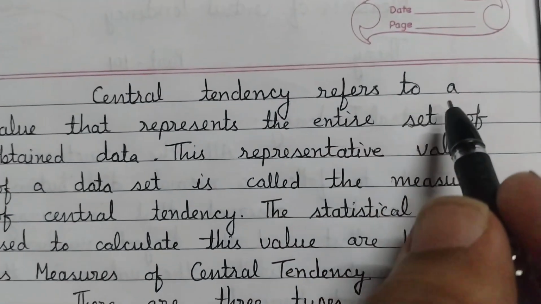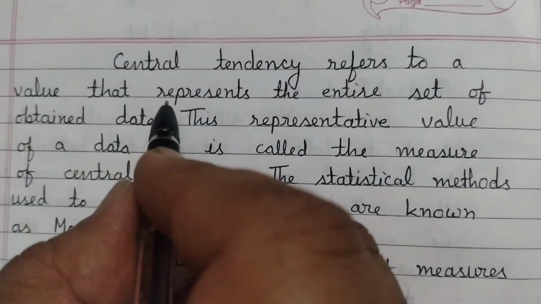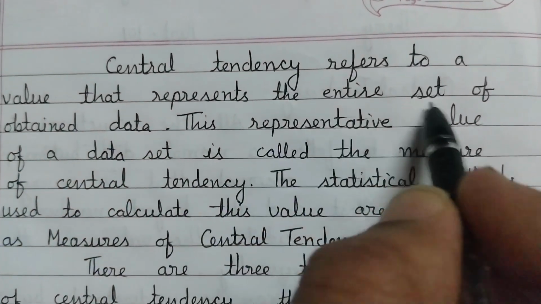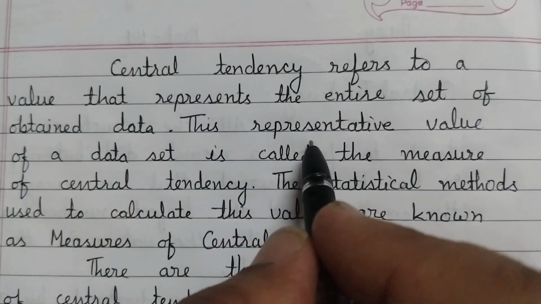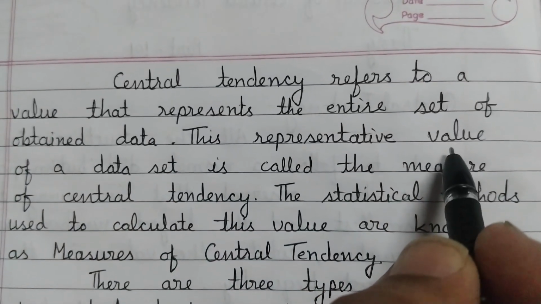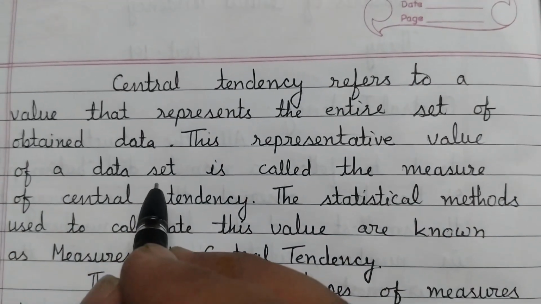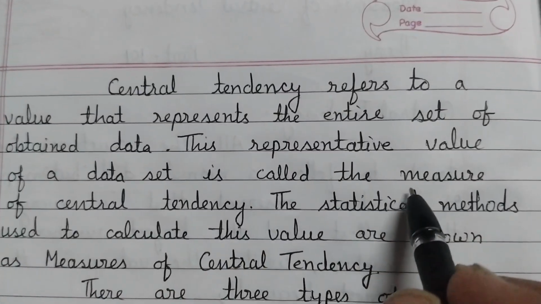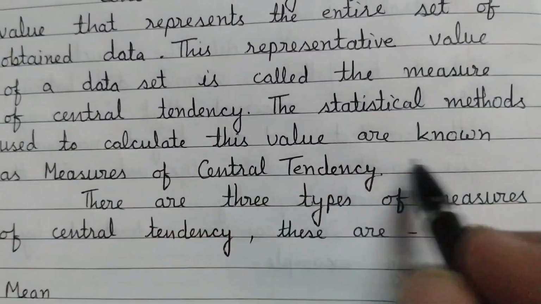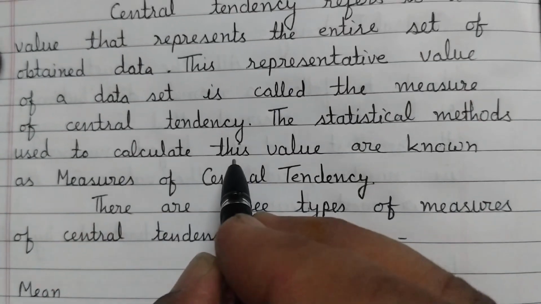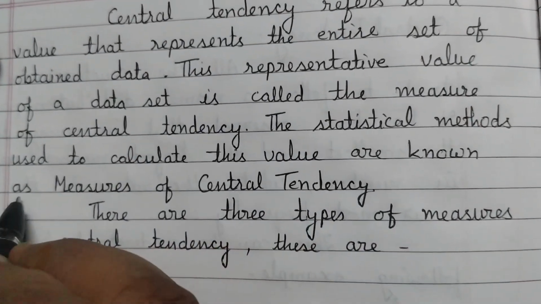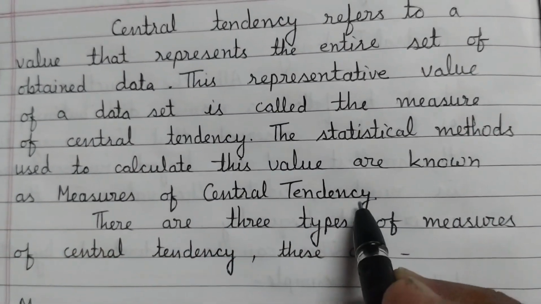Central tendency refers to a value that represents the entire set of obtained data. This representative value of a data set is called the measure of central tendency. The statistical methods used to calculate this value are known as measures of central tendency.